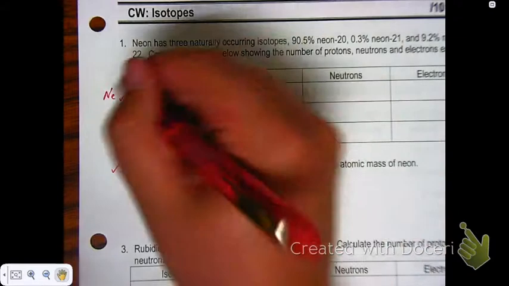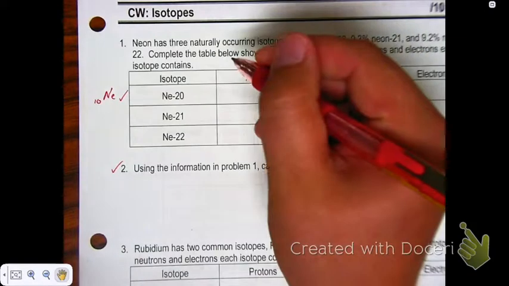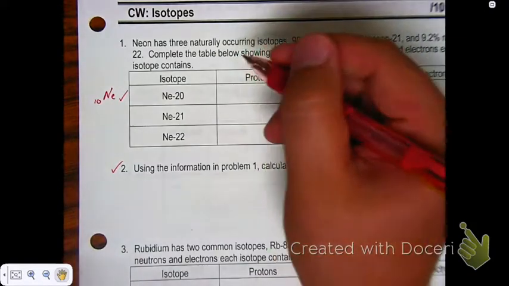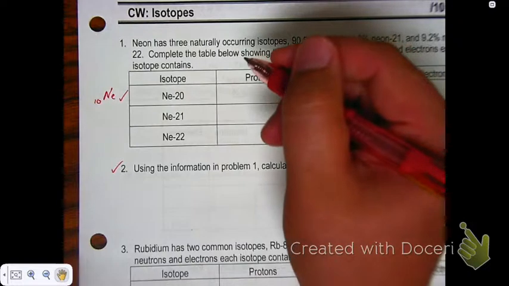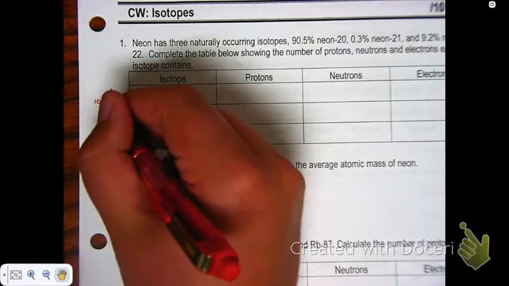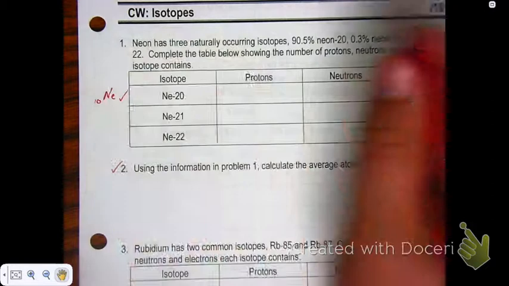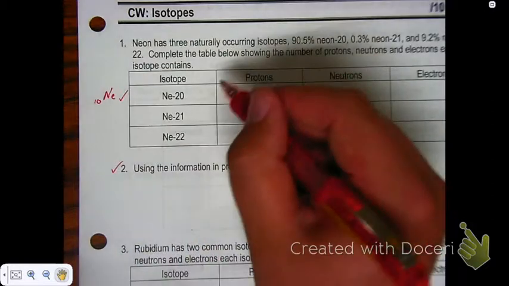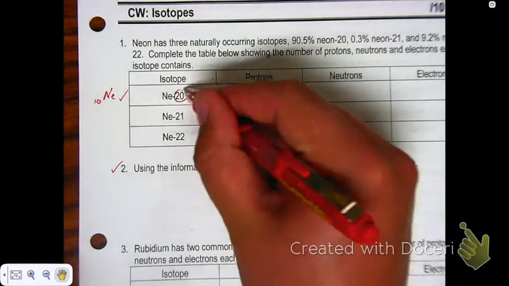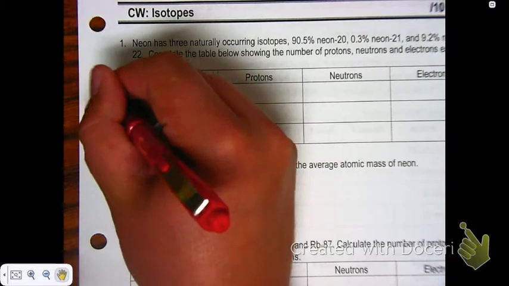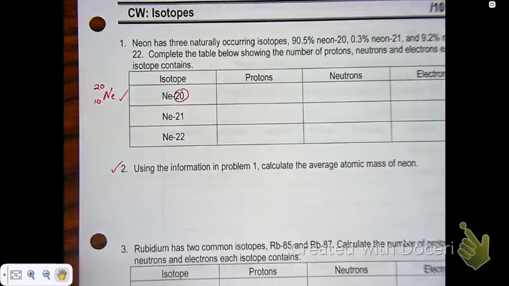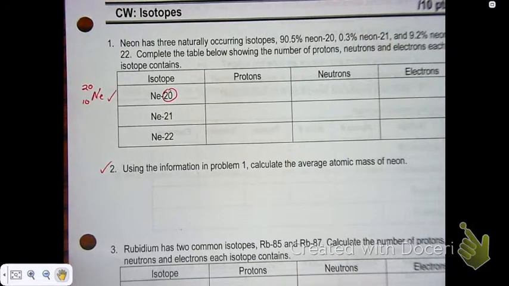So from the periodic table, we just found that the atomic number of neon was 10. The atomic number goes on bottom when we write the element symbol of an isotope. So the 10 right here is our atomic number, and the top number is going to be our mass number. From this problem, our mass number is 20, so 20 will go on top. Now we can use this information to figure out the number of protons, neutrons, and electrons for neon 20.